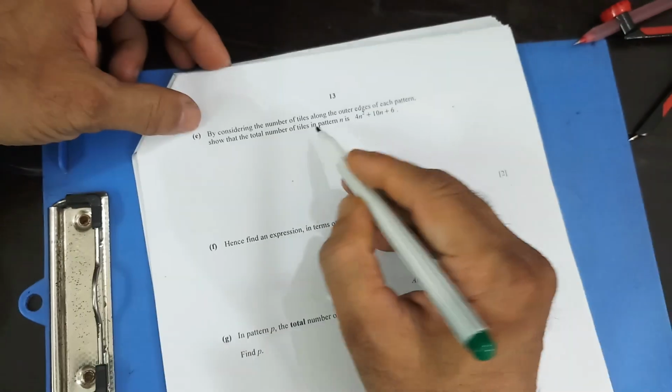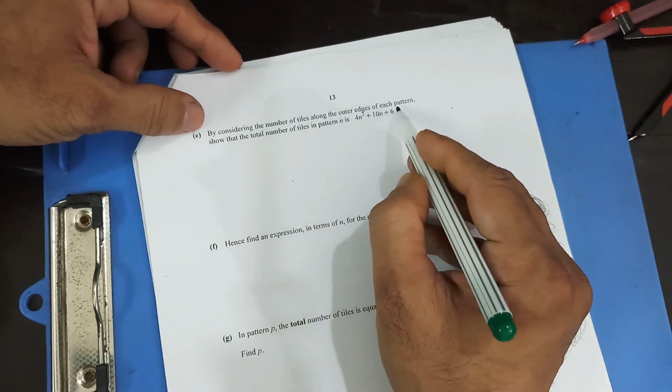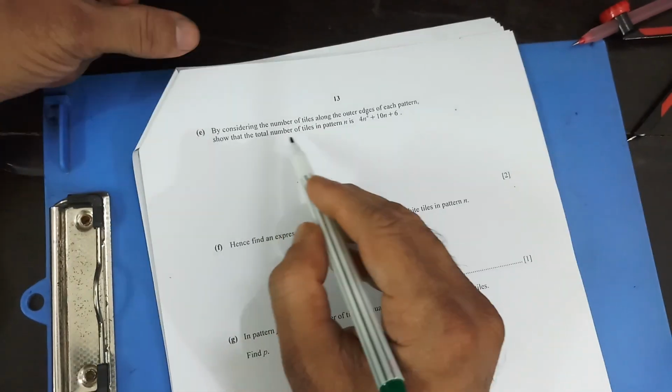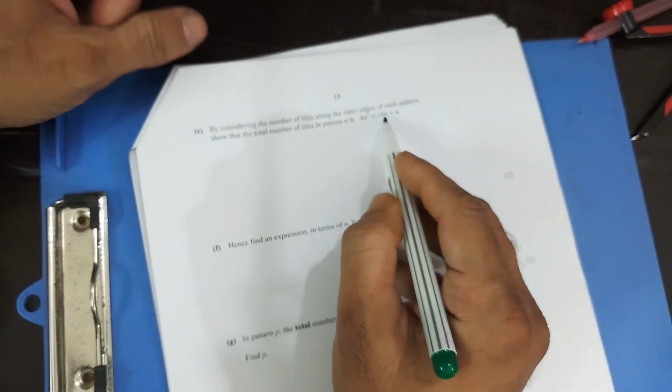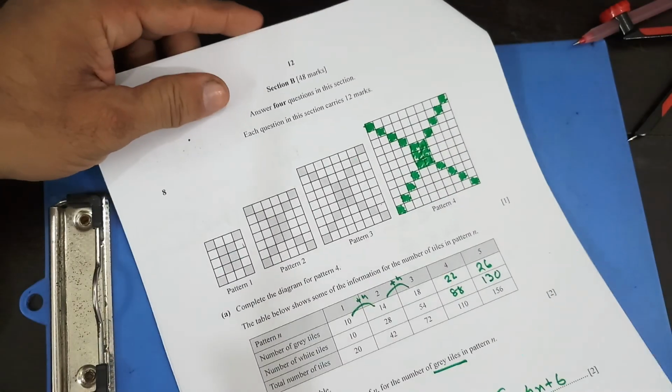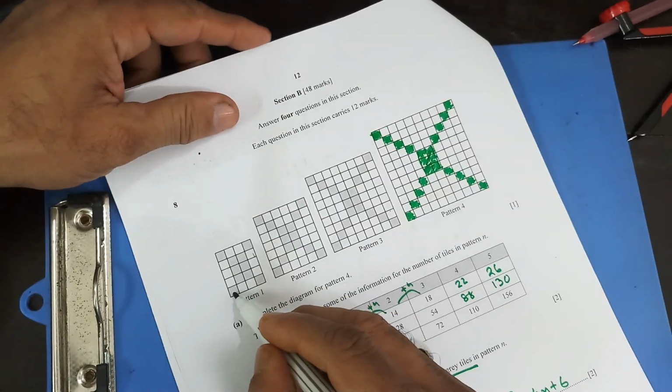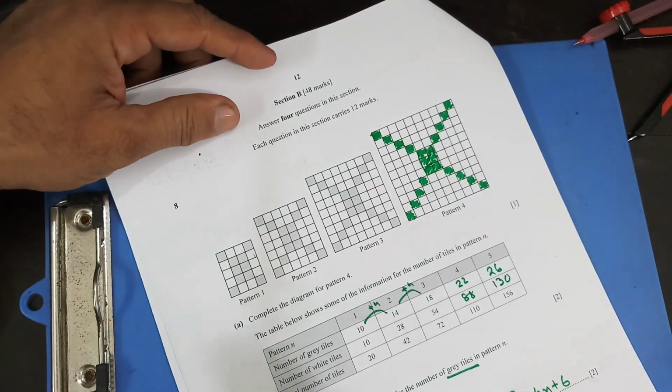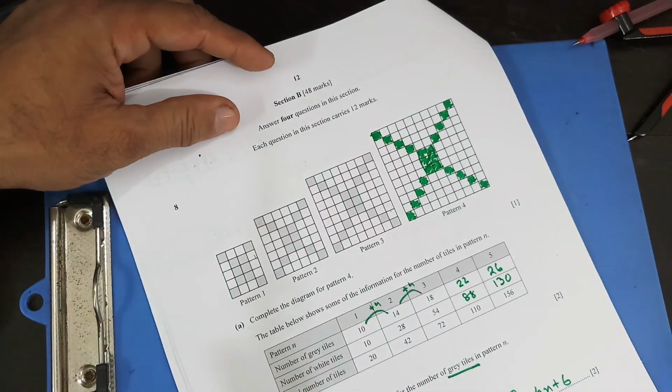By considering the number of tiles along the outer edge of each pattern, show that the total number of tiles in the pattern is this. Okay, so what I'm going to do, I'm going to check that there is 1 2 3 4, and this is 1 2 3 4 5.